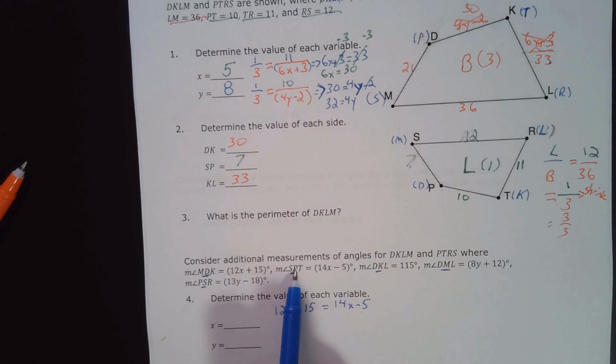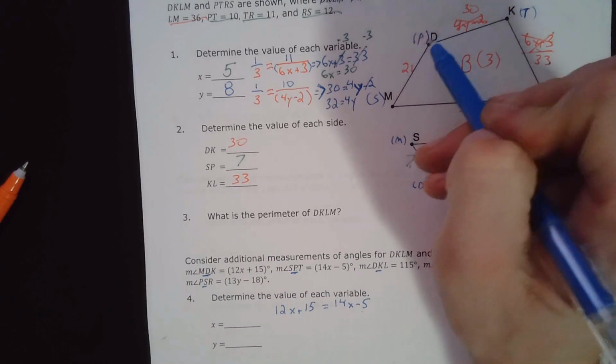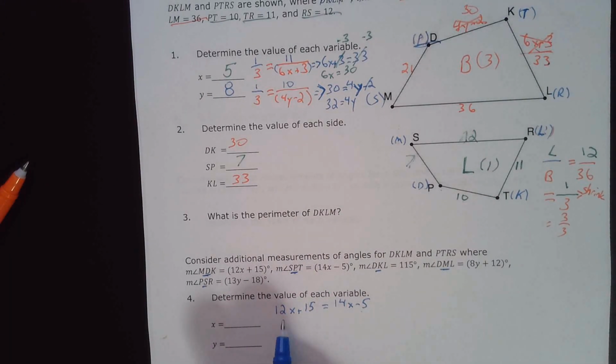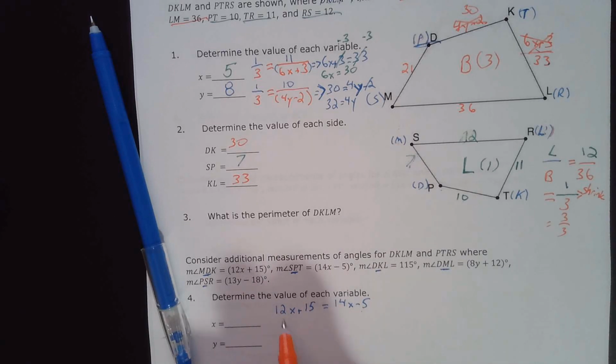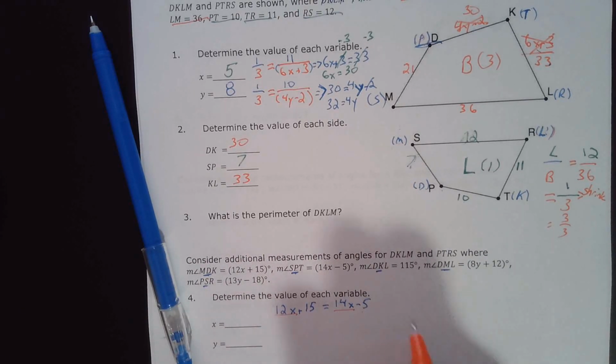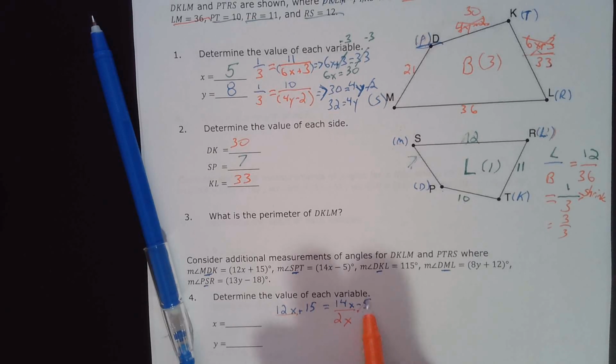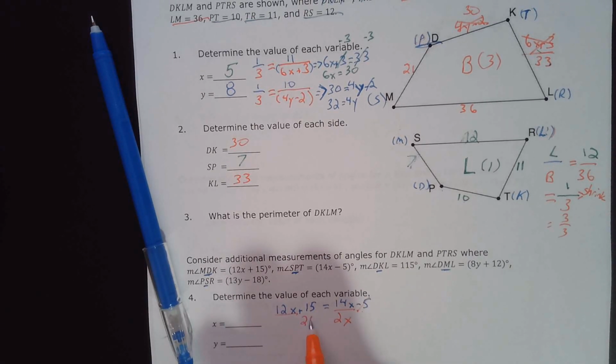Because measure of angle M and then measure of angle D, measure of angle S, and measure of angle P and D are the same. Okay, so I'm going to keep my variables positive and subtract 12 from both sides. So it's going to be 2x. That means I'm going to add 5 to both sides. That's going to be 20. So that means my x is going to be equal to 10.